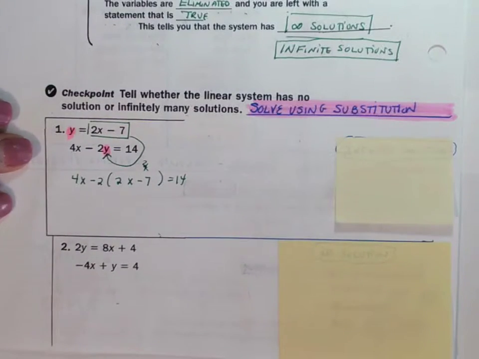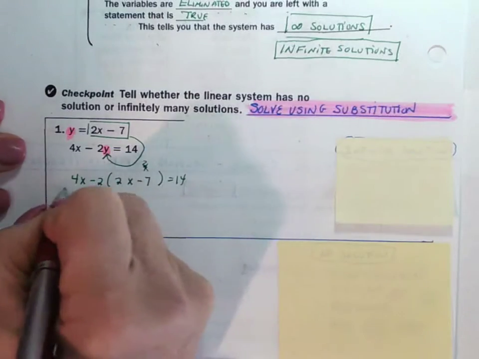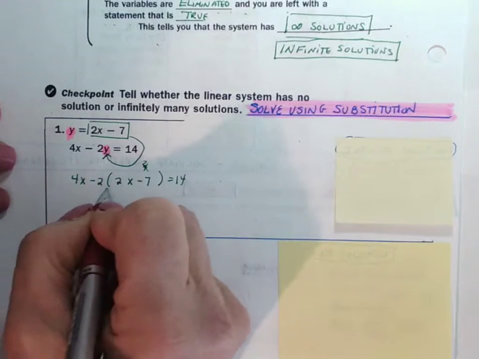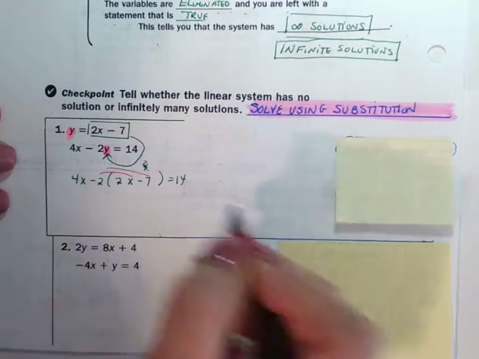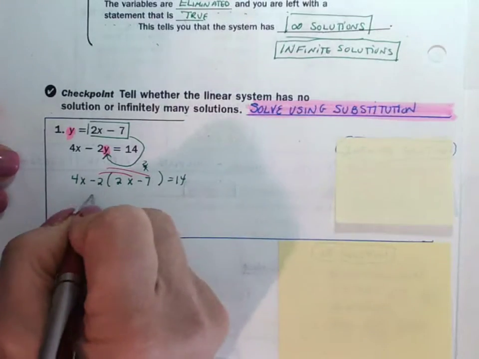And then I go and I solve it. So you're going to solve for x. You do it. I'll do it. Make sure we get the right answers.